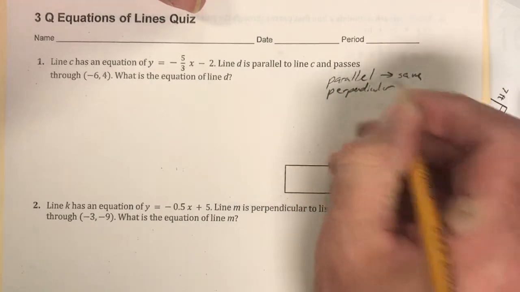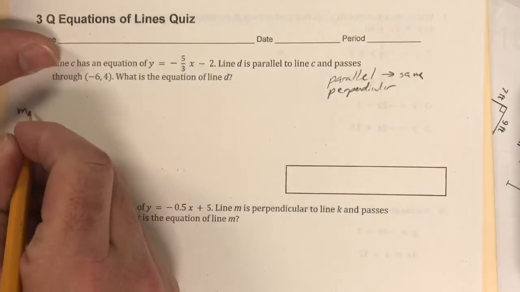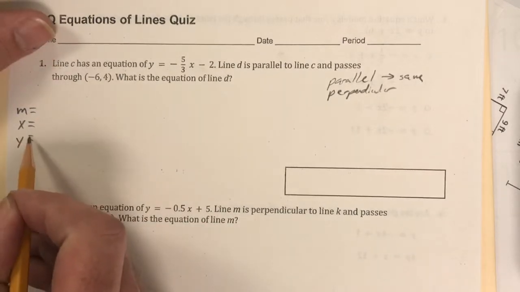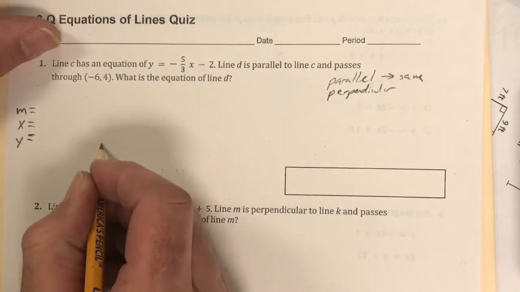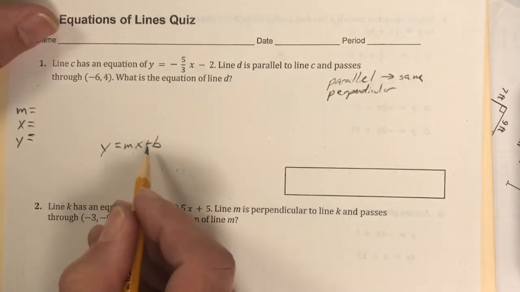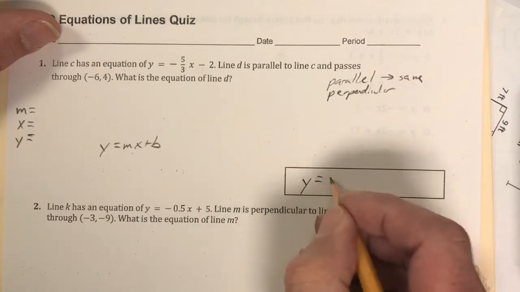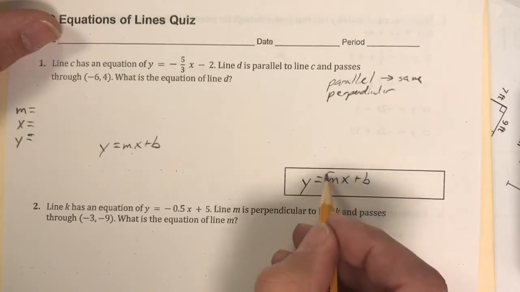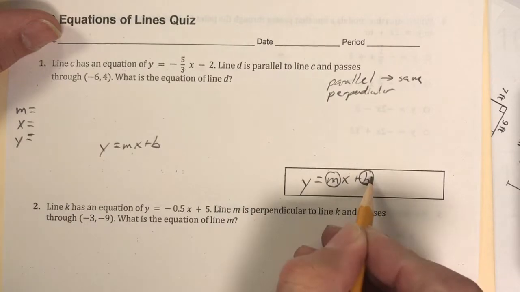Okay. So what we're going to do is, right over to the left of each problem, write down the slope, the x, and the y that we're going to use for the new line. And we're going to use this equation twice. We're going to use it once right here when we go to solve for b, and then we're going to use it again. Okay, so we're looking for two things here. We're looking for the slope and the y-intercept. That's all we're looking for.